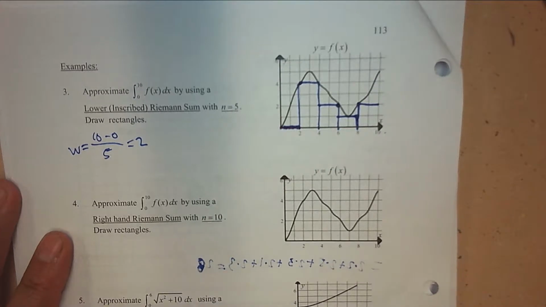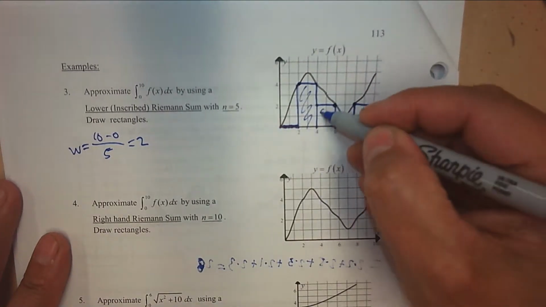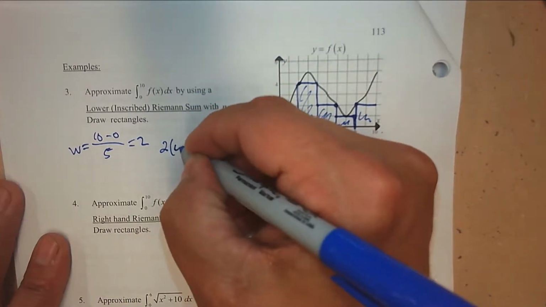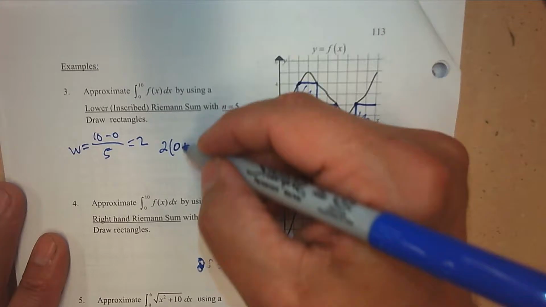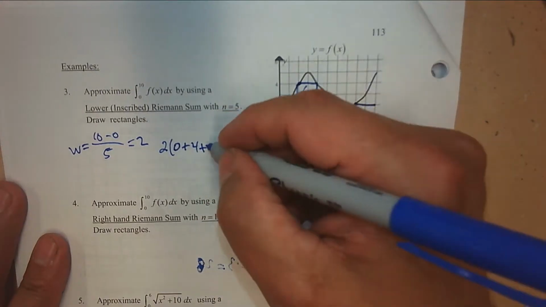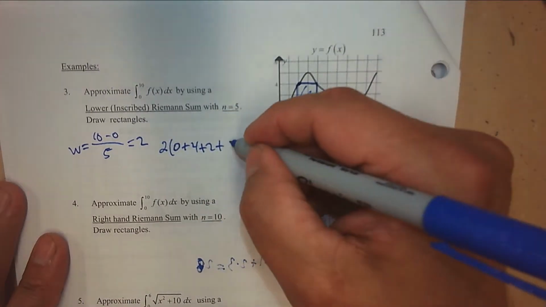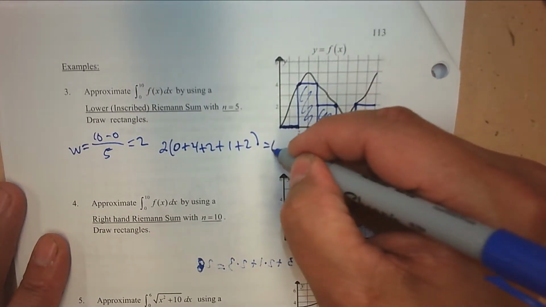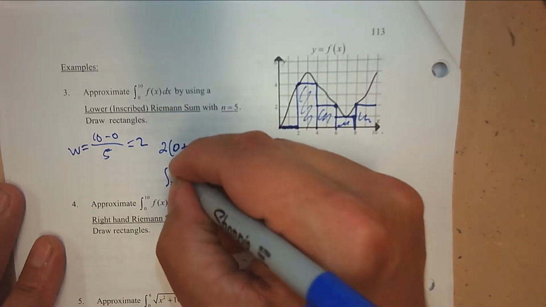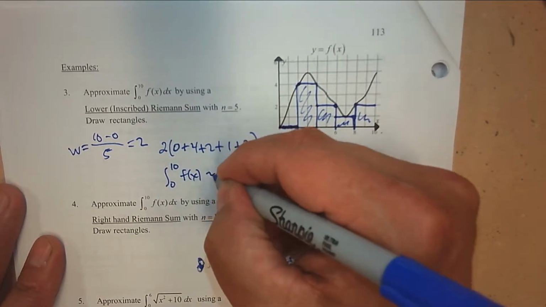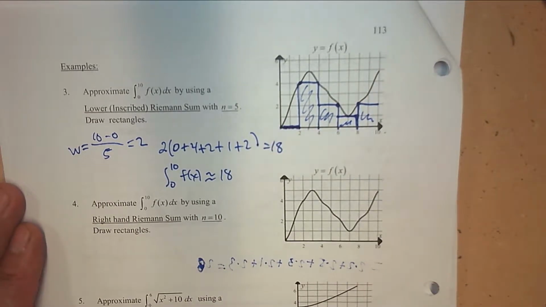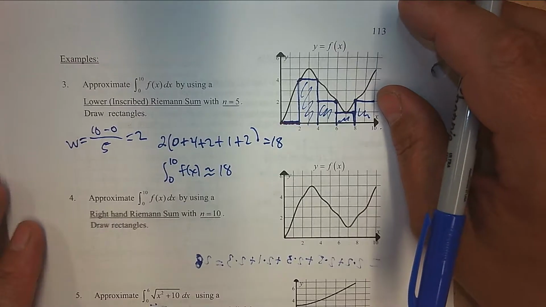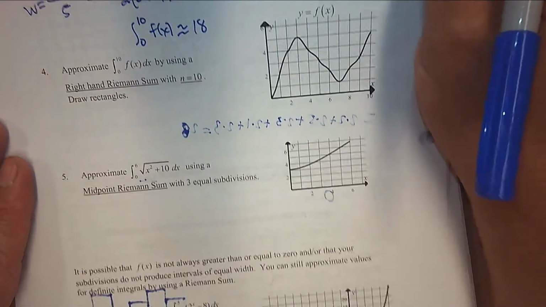All right. And now we have the rectangles that we're going to find the areas of. The width for each one is 2. The first height is 0. The next height goes up to 4. The next goes up to 2. The next goes up to 1. And the last height goes up to 2. If you simplified it, you would get 18. What we just did is integrate from 0 to 10 of f(x), and the approximate answer is 18, by doing a Riemann sum, creating rectangles and adding the areas of each rectangle to approximate.